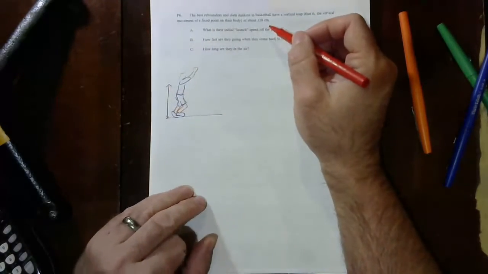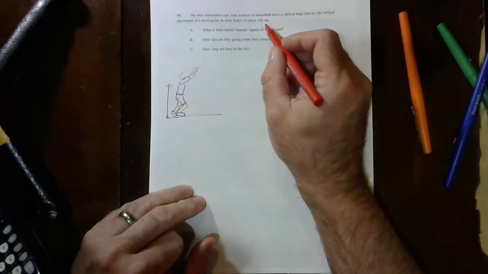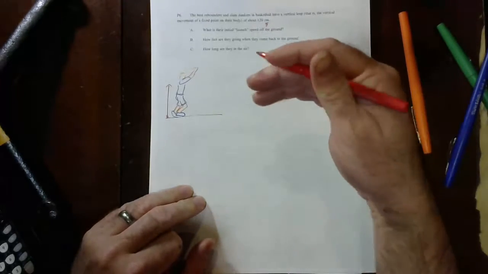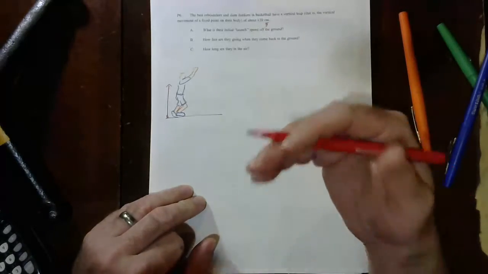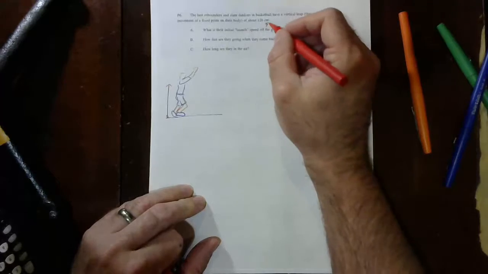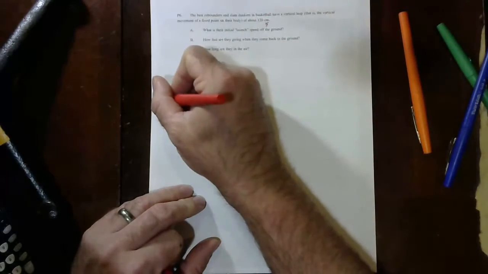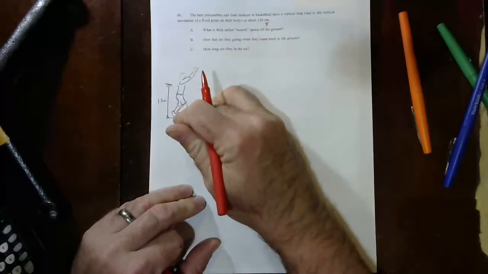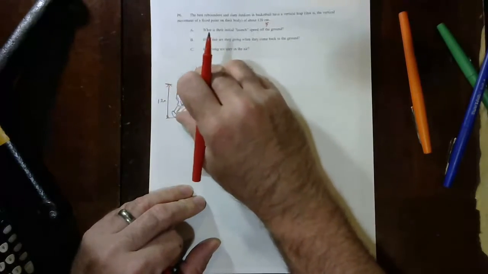The first thing I'm going to do is recognize that this variable for length is centimeters, and we typically in physics like to use meters for our unit. So I'm going to right away convert that. I know that 100 centimeters are a meter, so I know that is 1.2 meters. That's as high as, if I go from the bottom of their foot, that's how high it's going to get up in the air.